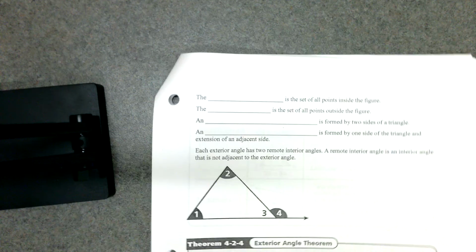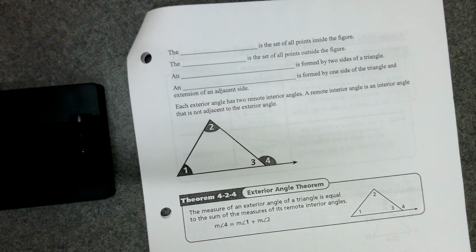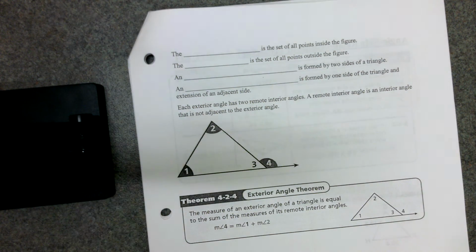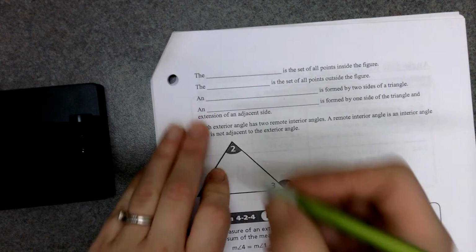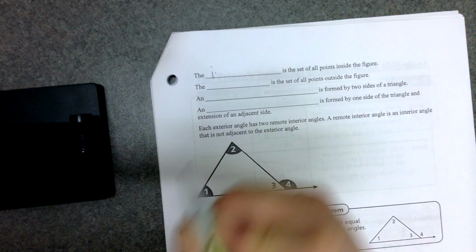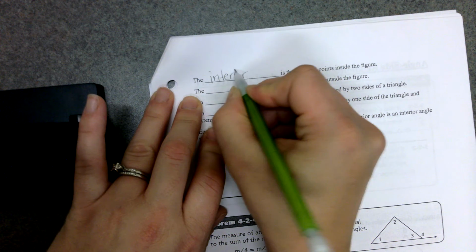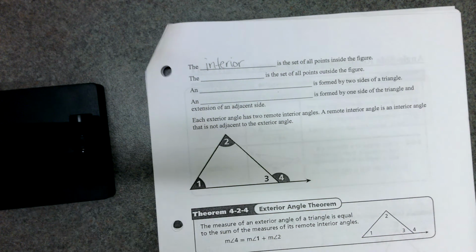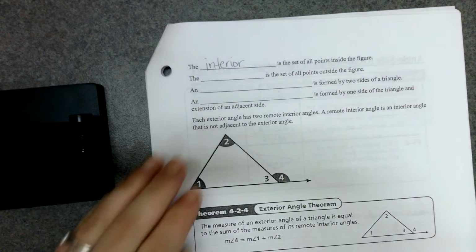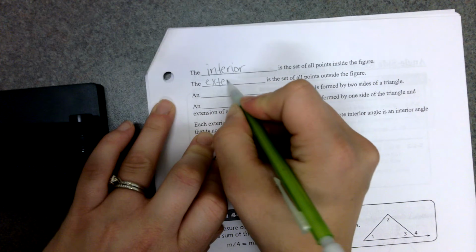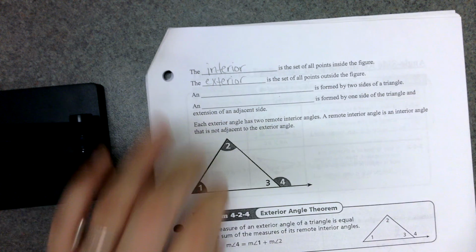Next page. A few more definitions here. The first one is the interior. The interior is the set of all points inside the figure. The exterior is the set of all points outside the figure.